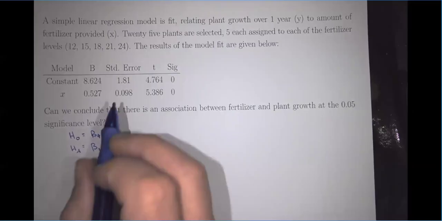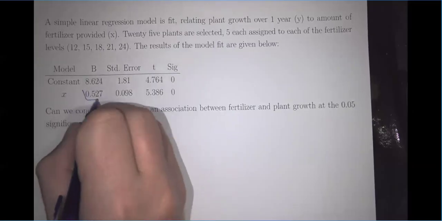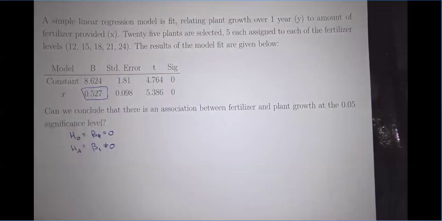Okay? And when I talk about beta naught, I mean this number there. It's not that big. It wouldn't be weird if it was 0. Of course, 0.527 isn't 0, but is it statistically different from 0? It's the question we're asking here.